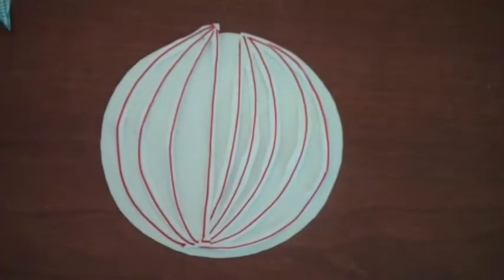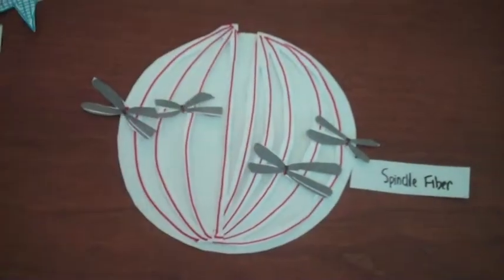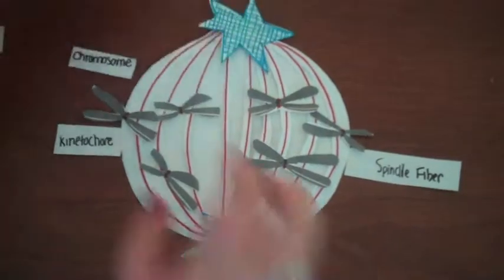In prometaphase, the nucleus disassembles. Each sister chromatid develops a kinetochore that attaches to the spindle fiber. In a later stage, the 2 sister chromatids are separated from one another via the spindle fiber, centrosomes, and kinetochores.